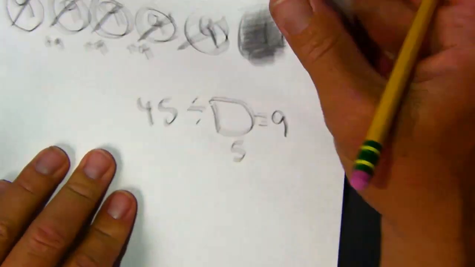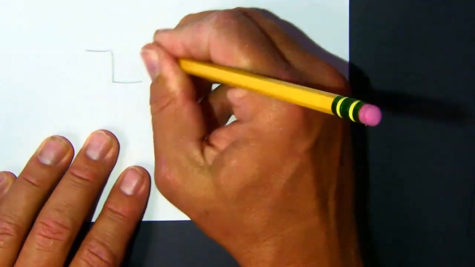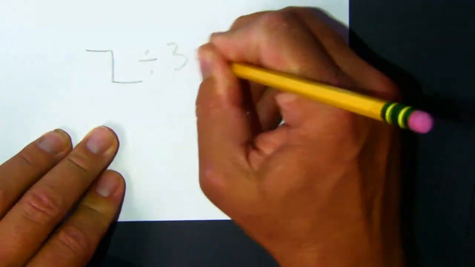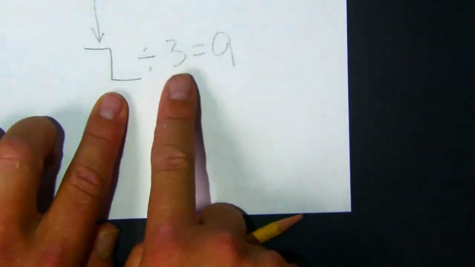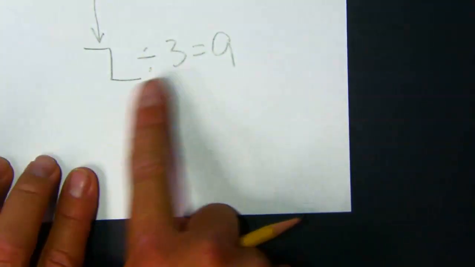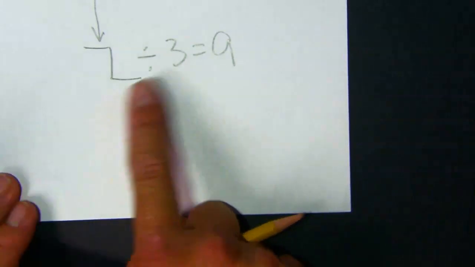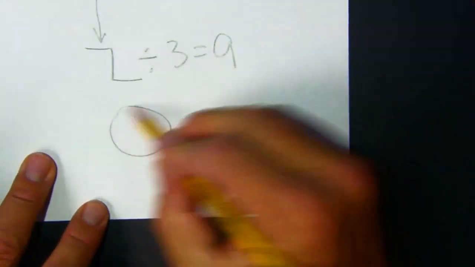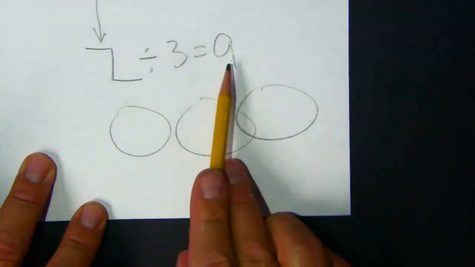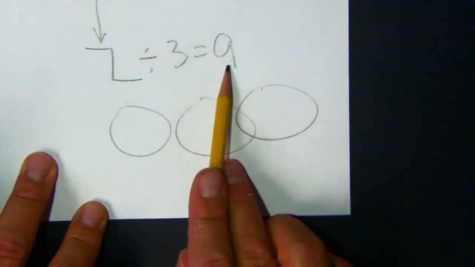Okay, let's do one more. We're going to look at Thursday's now real quick. We have Z divided by 3 equals 9. Okay, so at this point, we don't know how many cookies are here, but we do know that there's 3 people. I don't know how many cookies shared amongst 3 people, and we do know how many cookies each person gets.